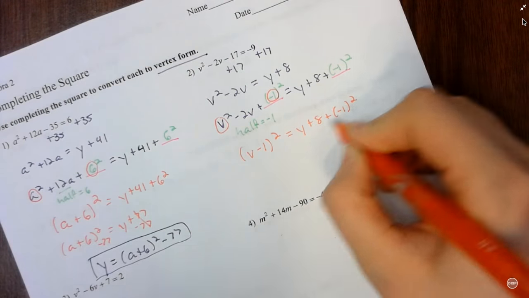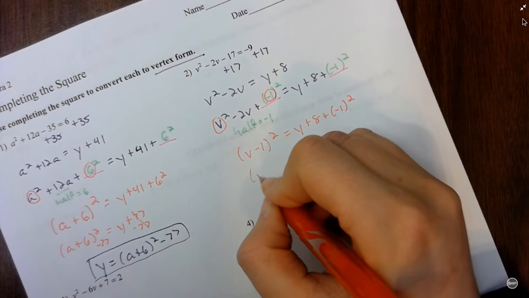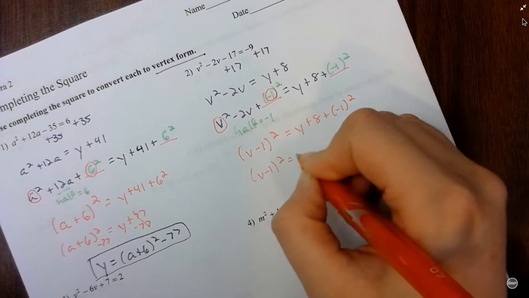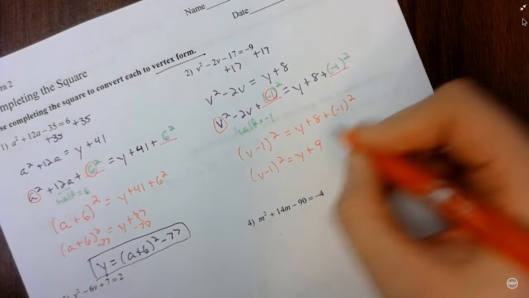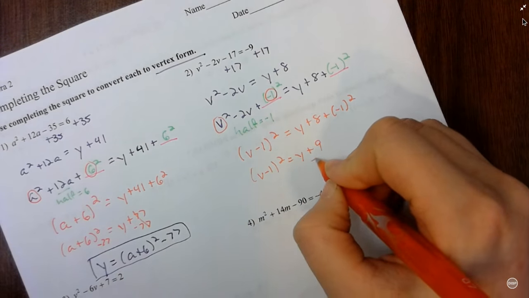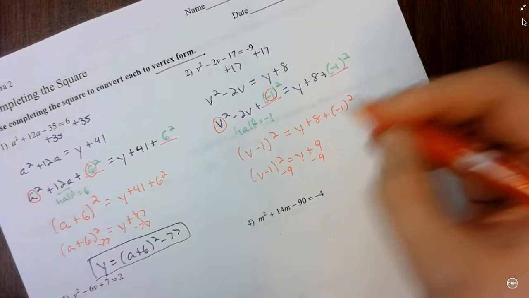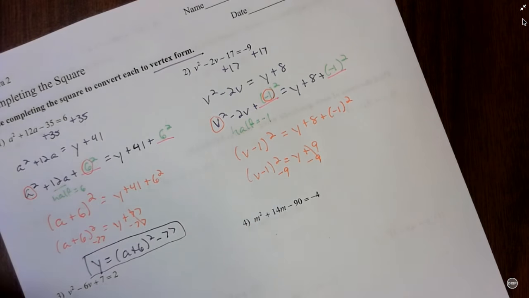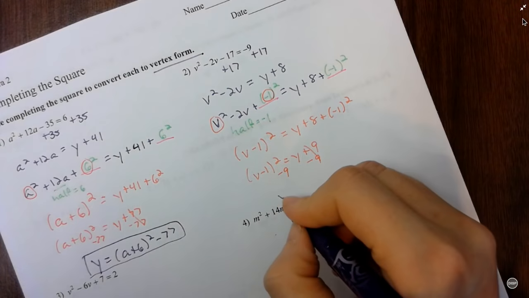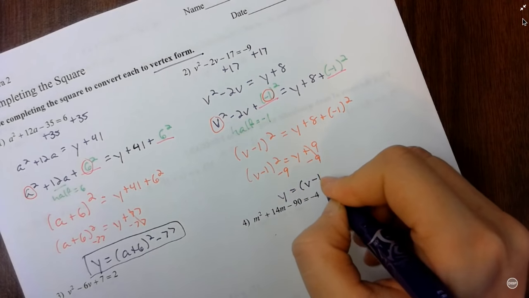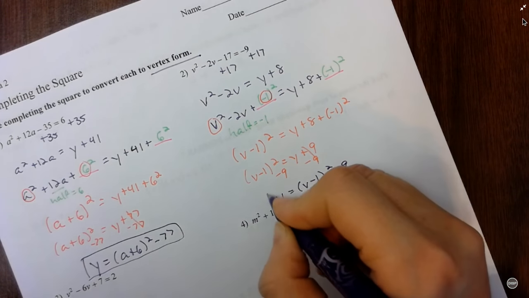And go ahead and simplify this right here. V minus 1 squared equals y plus 9. And then subtract 9 from both sides so that you'll get y by itself again. And you get y equals v minus 1 squared minus 9.